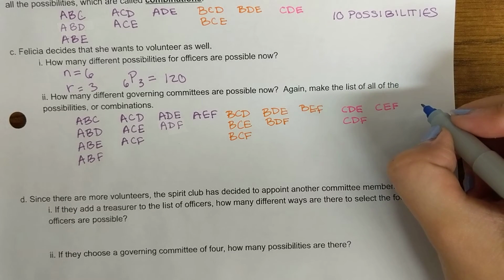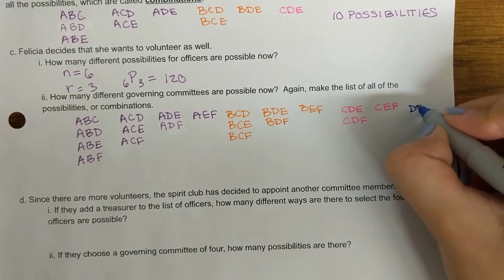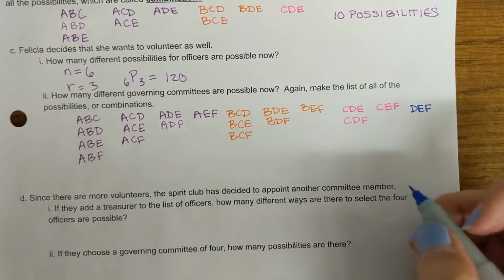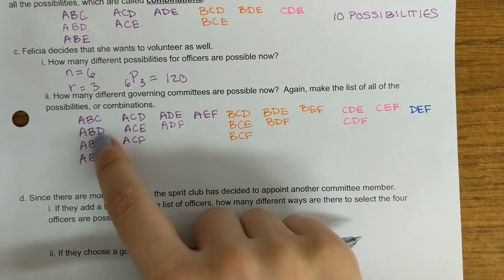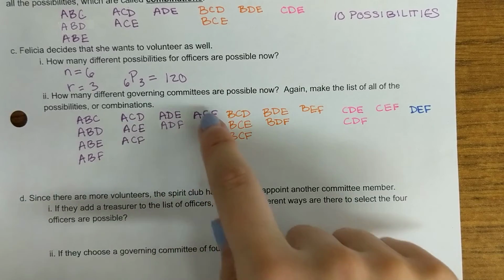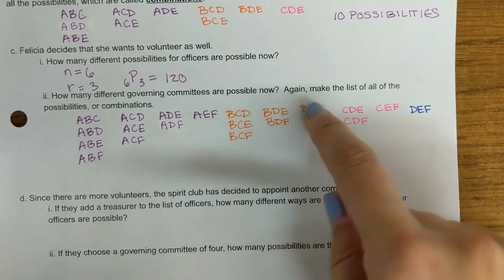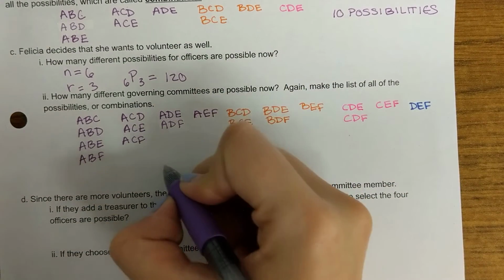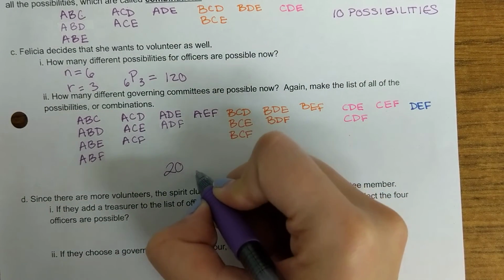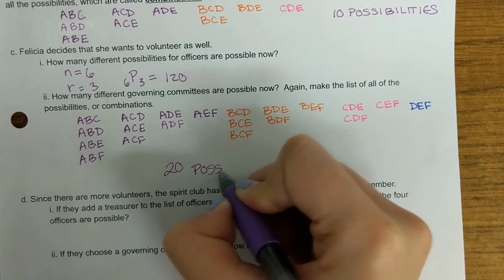D, E, F. Whew, okay. How many options is that? 20 different options, 20 possibilities.